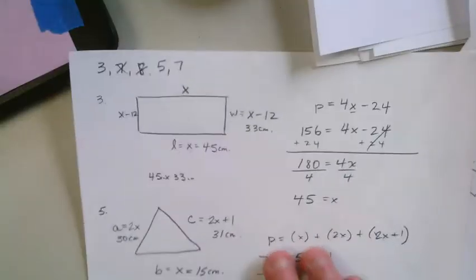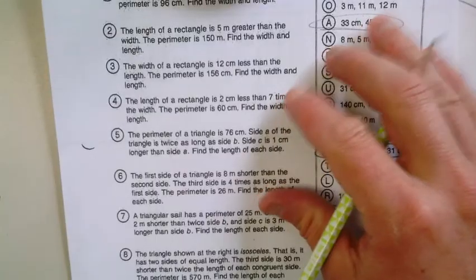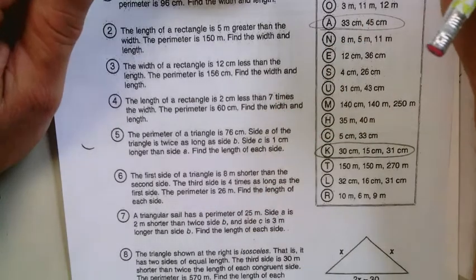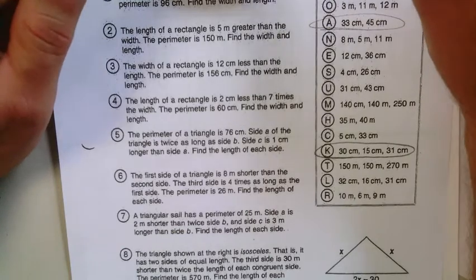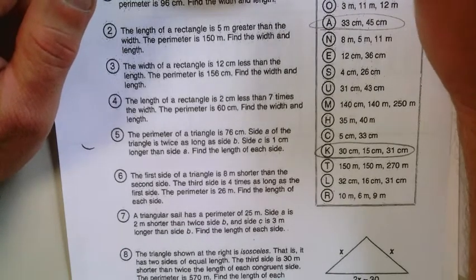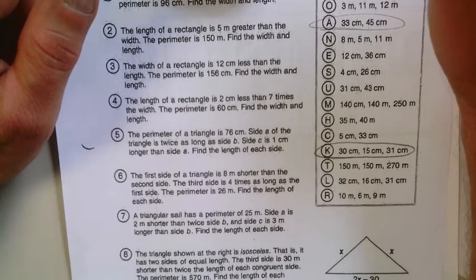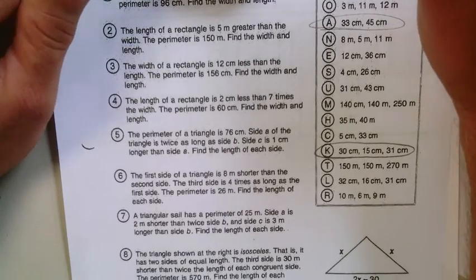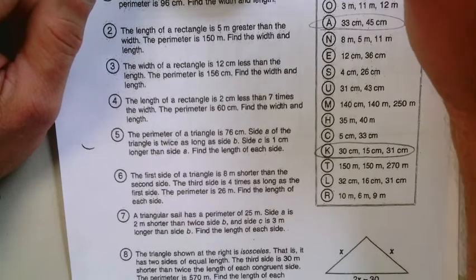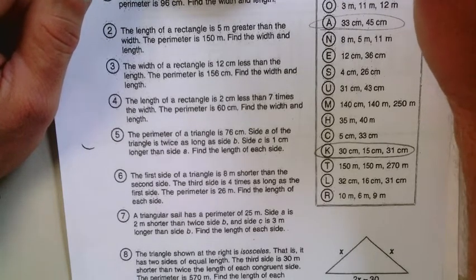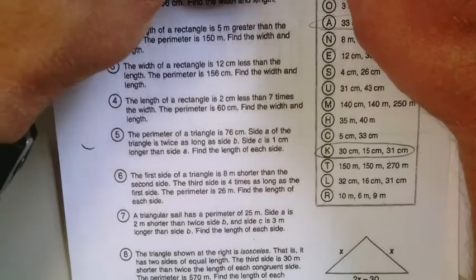On to the last one, number 7. Number 7 reads this. A triangular sail has a perimeter of 25 meters. Side A is 2 meters shorter than twice side B. Side C is 3 meters longer than side B. Find the length of each side.